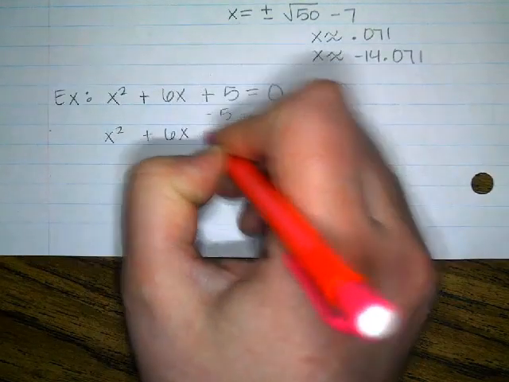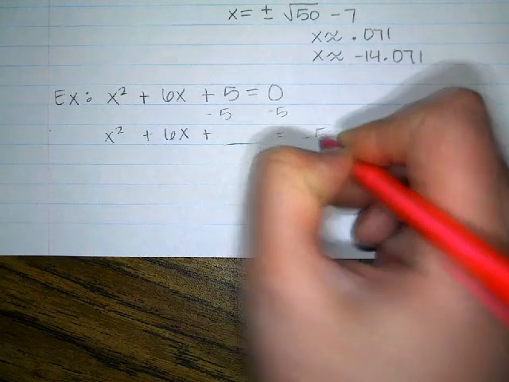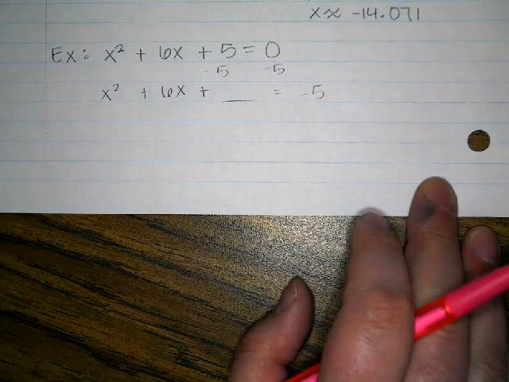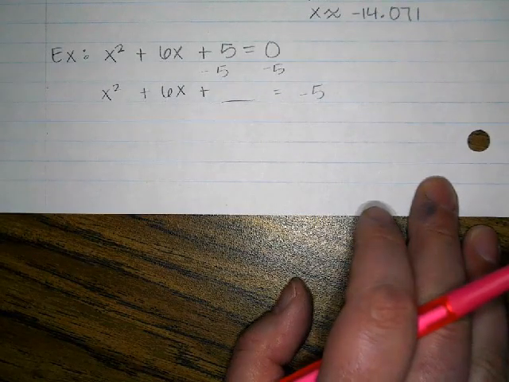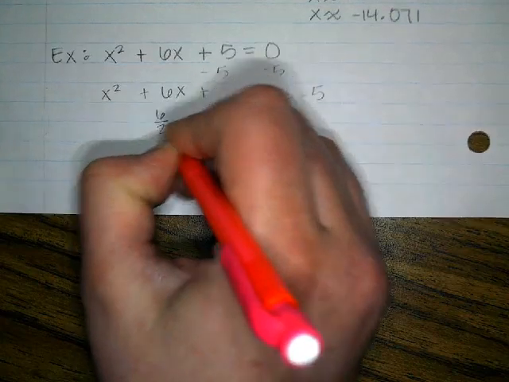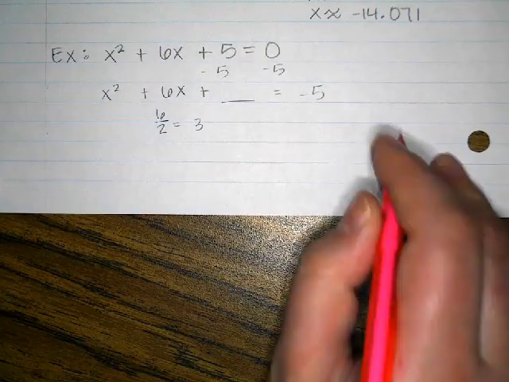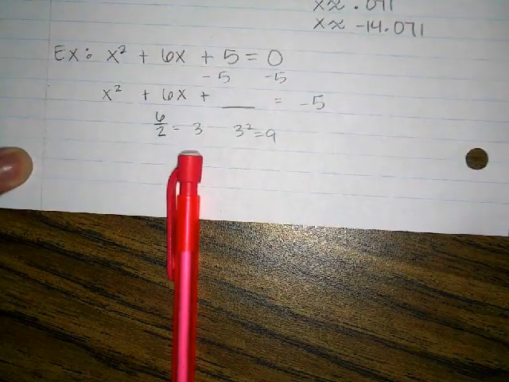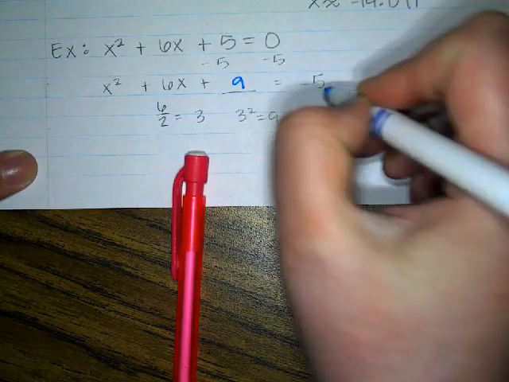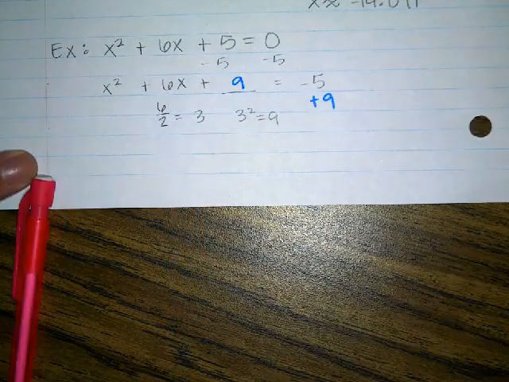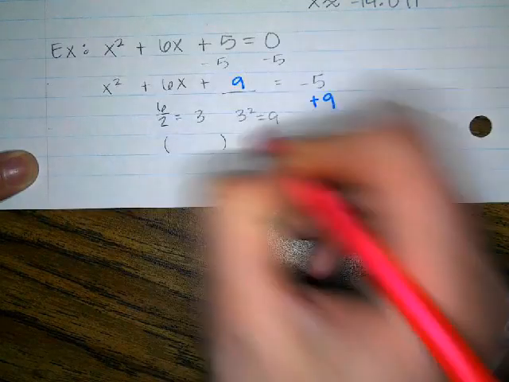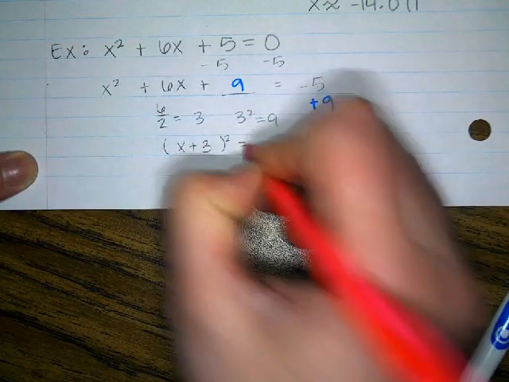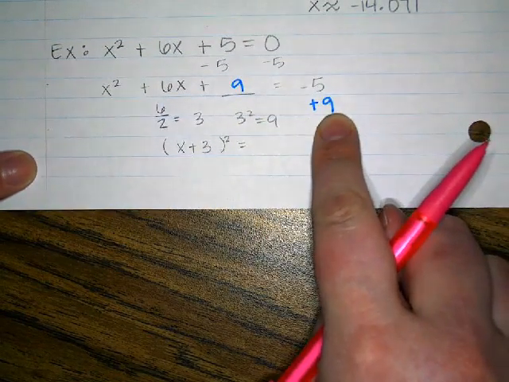Okay, so what did you guys do after you moved the 5 over? That's the easy part, right? What's the next step? Divide by 2. 6 divided by 2 is 3. And then we did 3 squared, which is 9. So 9 is the number that completes the square, and you got to put it on the other side. And so in the parentheses, we have x plus 3 squared, and on the other side we have 4.